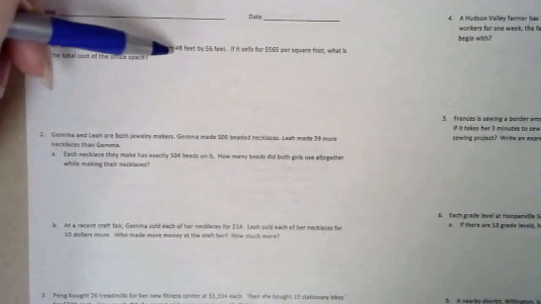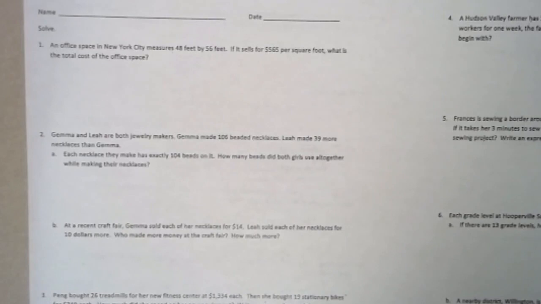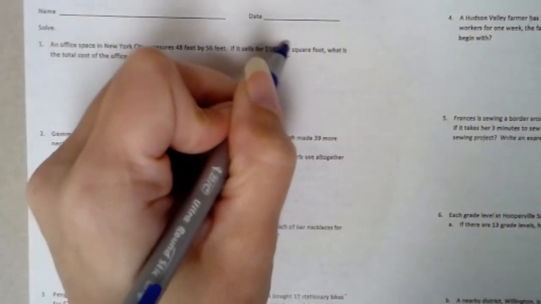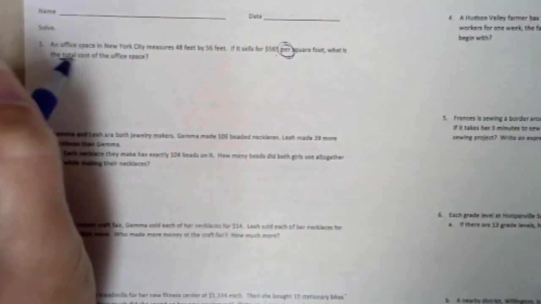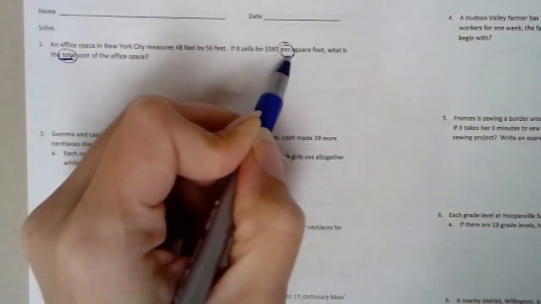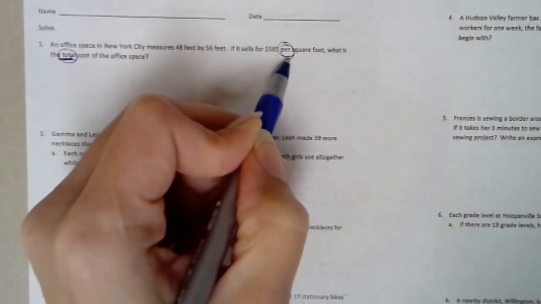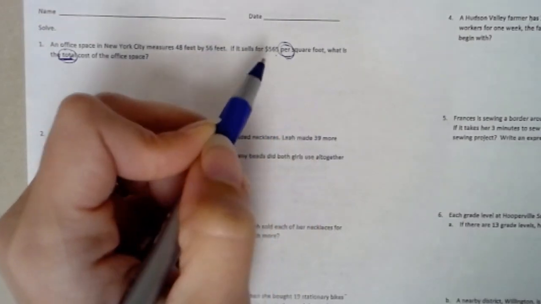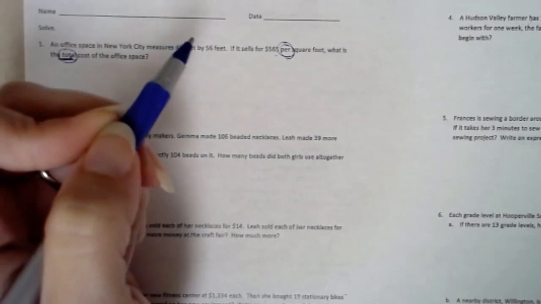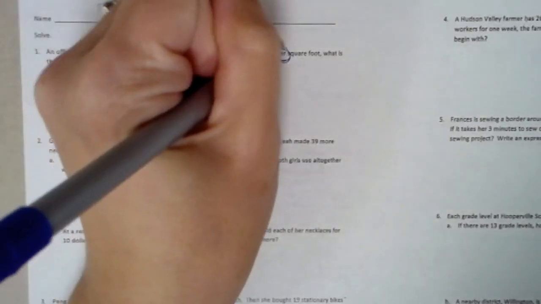An office space in New York City measures 48 feet by 56 feet. It sells for $565 per square foot. What is the total cost of the office space? So this word "per" could mean multiplication or division, depending on where it comes in the story math problem. But in this case, because we have "per" here, it's going to be multiply.